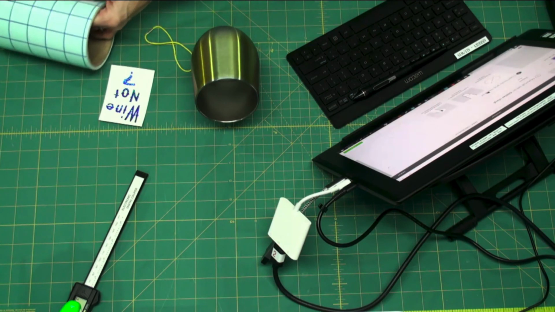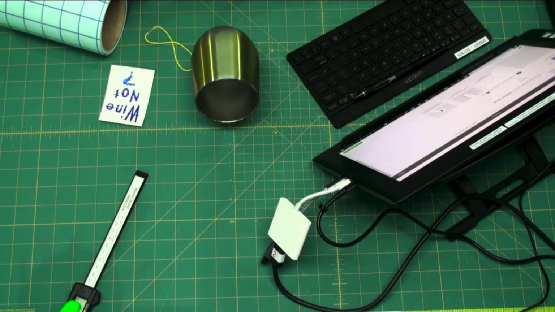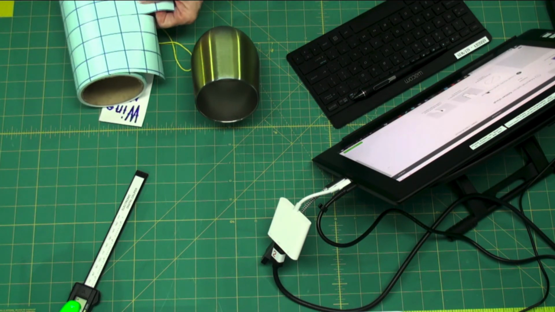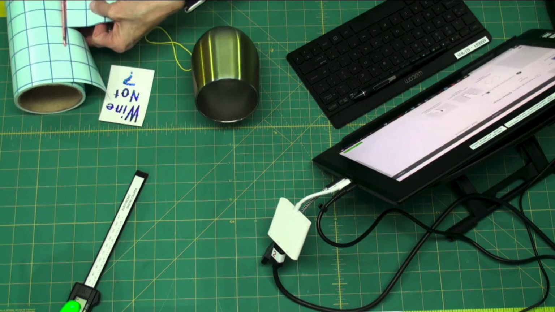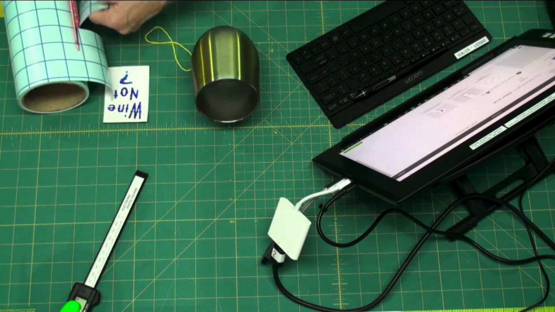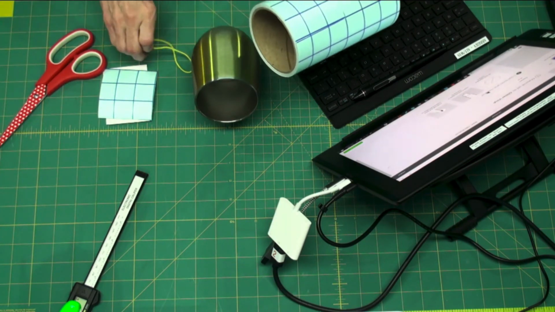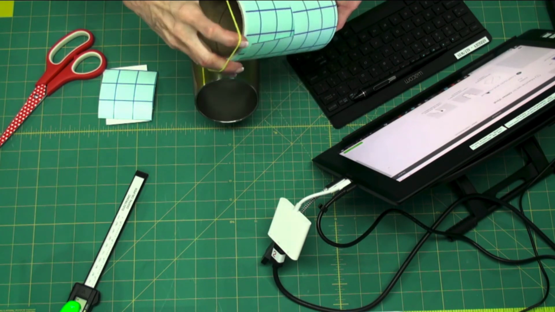Get some transfer tape. Perfect. Again, this is a hair tie. It's nothing special, it's just a hair tie.